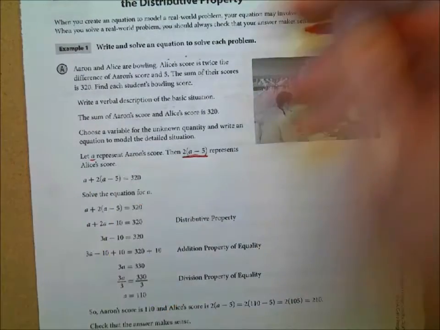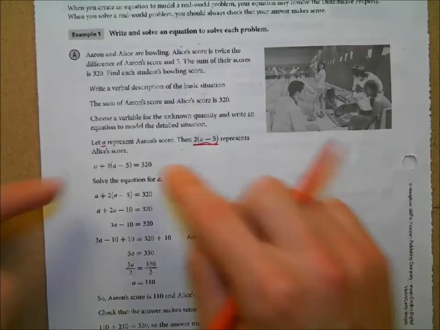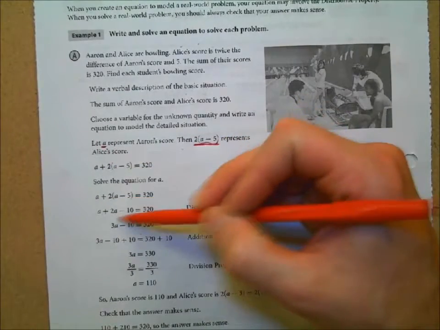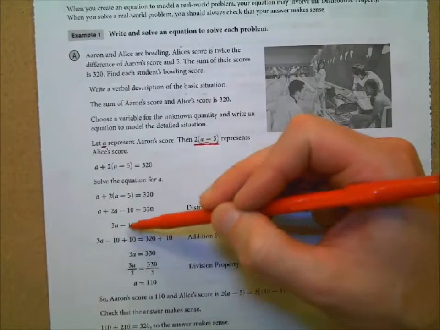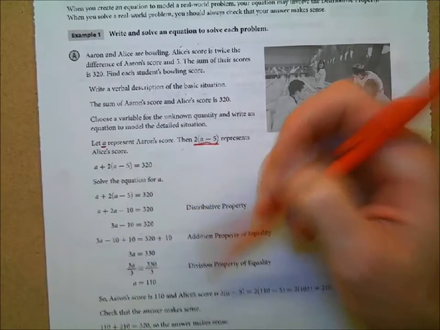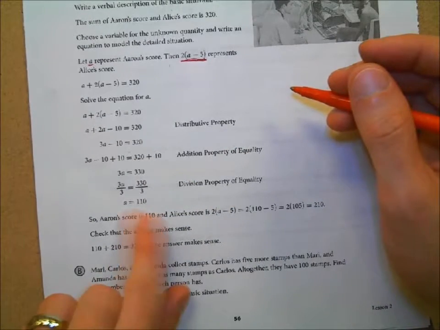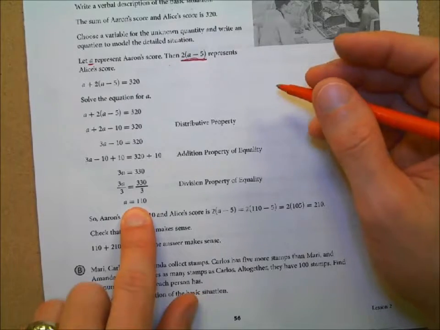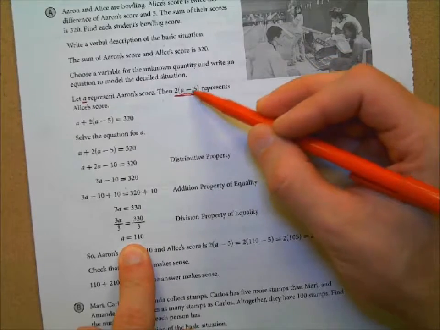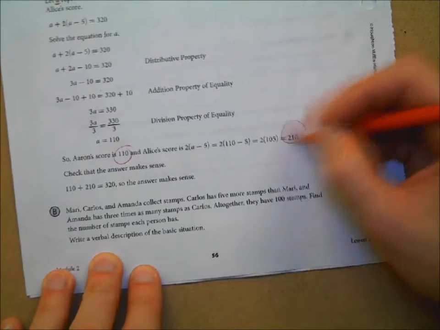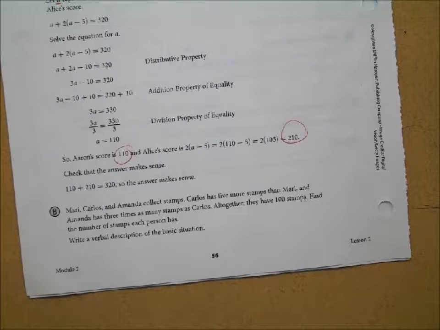Once you get the equation written, then it's just solving it, right? Distribute the 2 right to there, and then combine like terms, so it's 3A minus 10. Add 10 to both sides using the addition property of equality. Divide both sides by 3, and you get A is 110. So Aaron's score is 110, and to find Alice's score, 110 minus 5 times 2. So she got 210, you can see. So there are their 2 answers. That was a bit trickier, because you had different relationships going on.